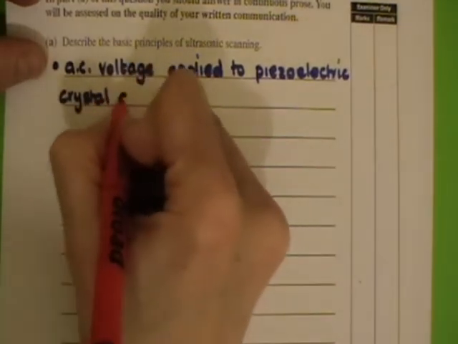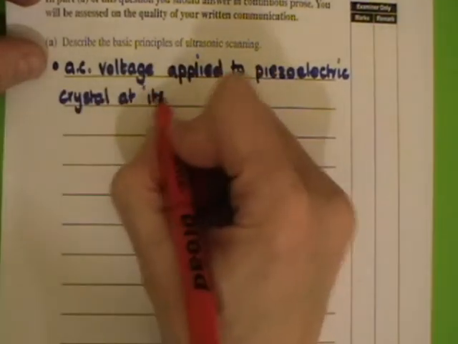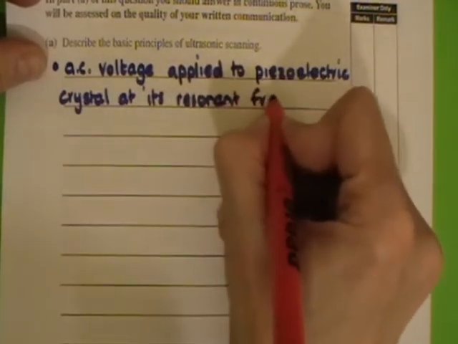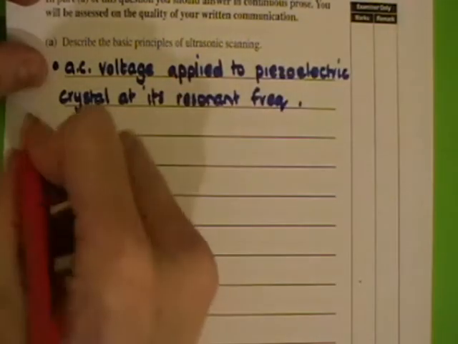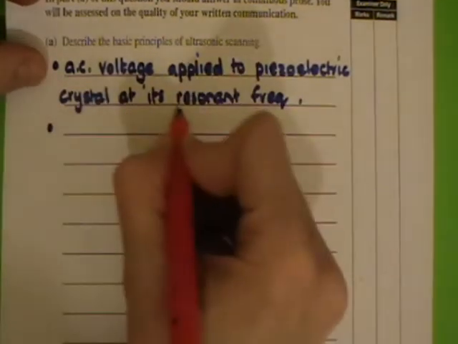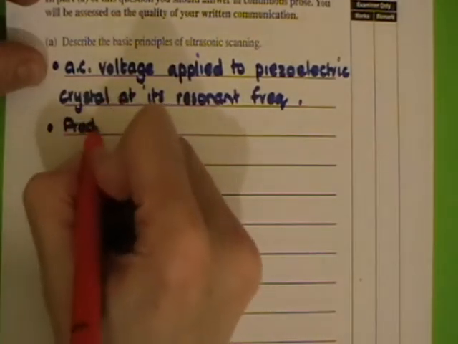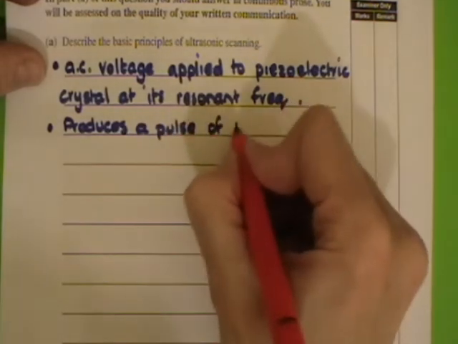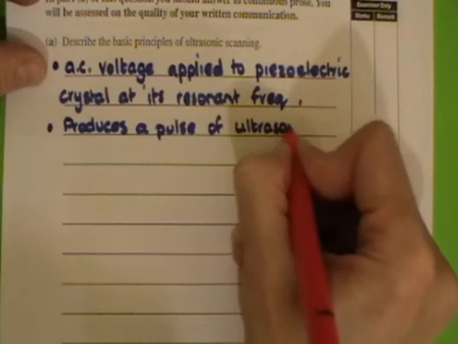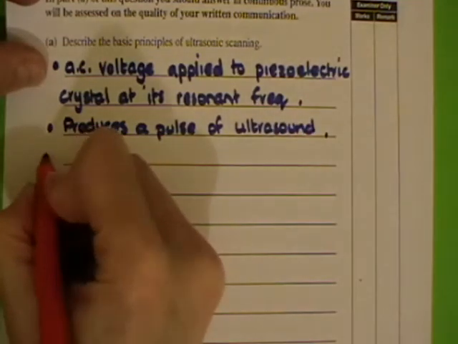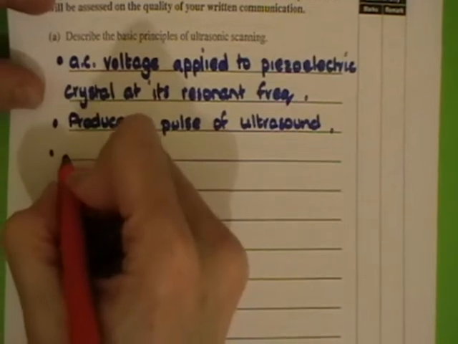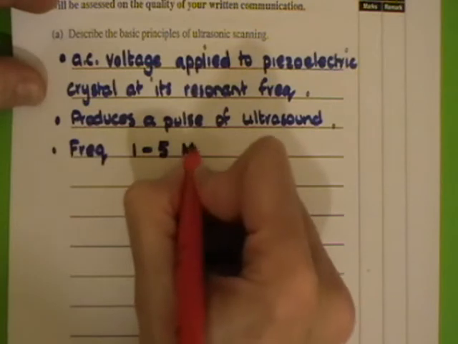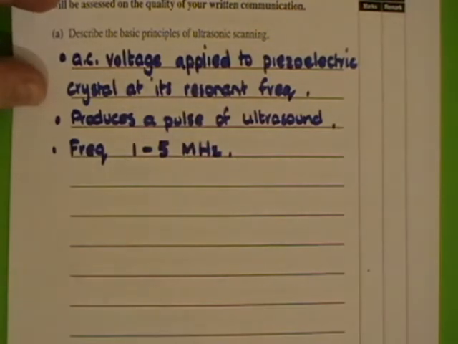And if you apply that at its resonant frequency, you get the biggest vibrations of the crystal. Then this produces a pulse of ultrasound. And they're giving you a mark in the mark scheme for suggesting a frequency. So the frequency would be from 1 to 5 megahertz, which they're suggesting is a good frequency to use.